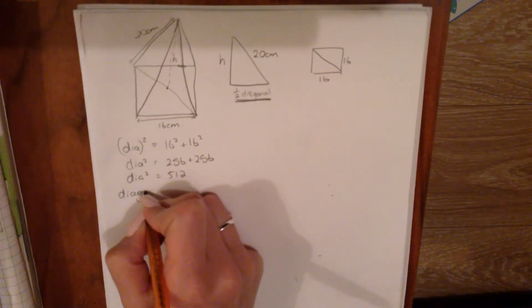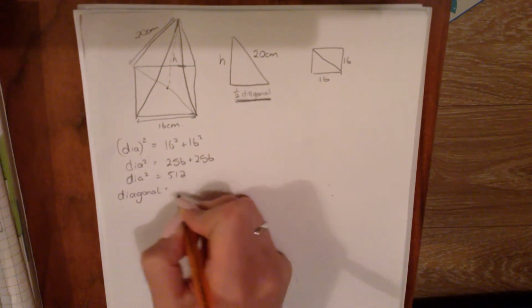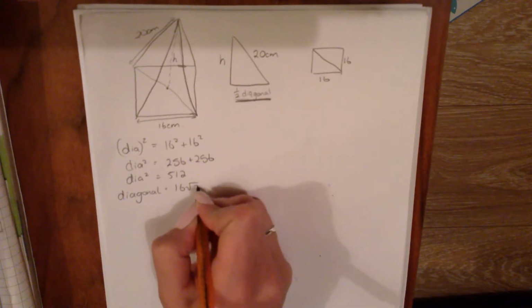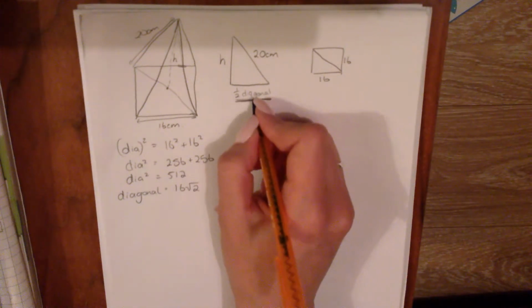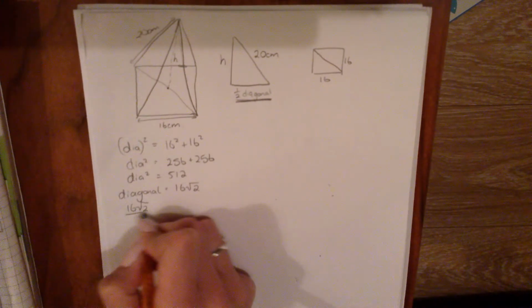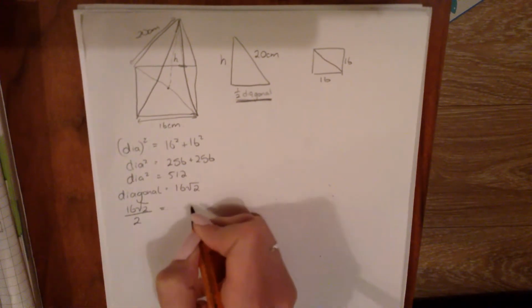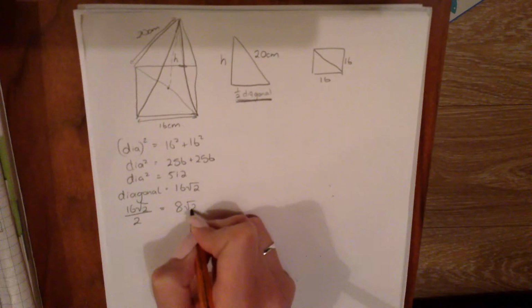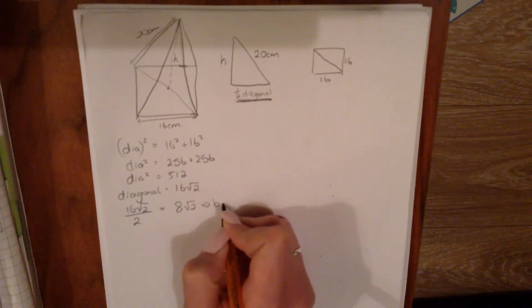So our diagonal is 16 root 2. Now I only need half of my diagonal, so I'm going to take that, 16 root 2, and divide it by 2, which is equal to 8 root 2, and this is our base.